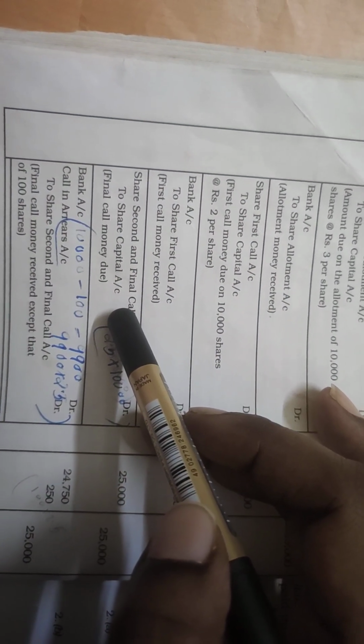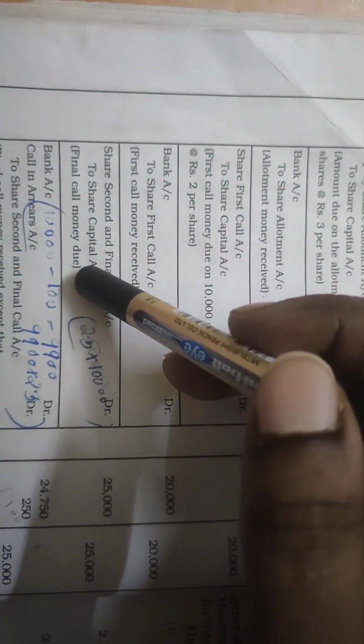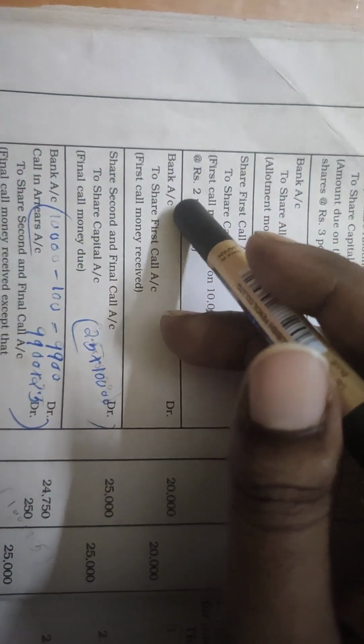Then the amount is received on all the shares in the second and final call except for 100 shares. So the entry will be bank account debit and calls in arrears account debit to share second and final call account. Here the bank account amount relates to the shares except the 100 shares.